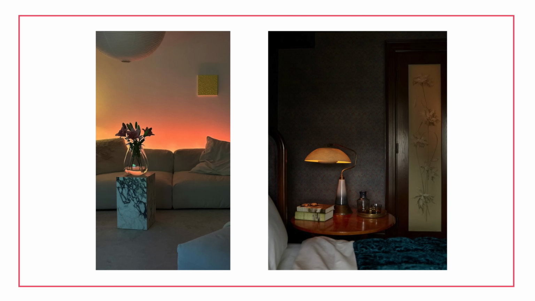It's almost like all these tips work together, you guys, to help you out. So I just think different lighting goes a long way.